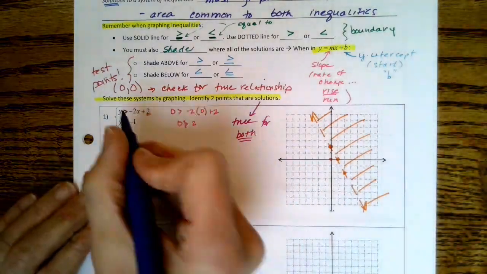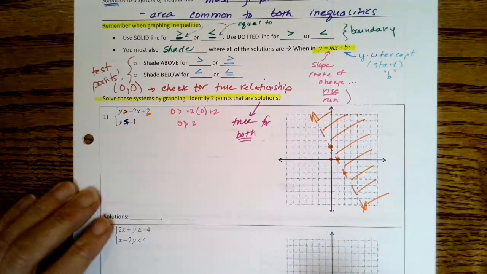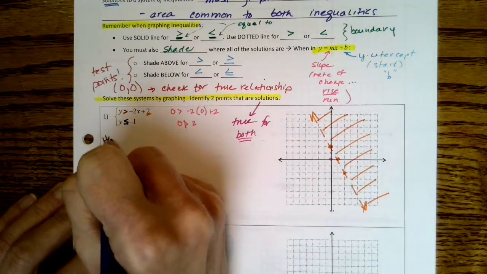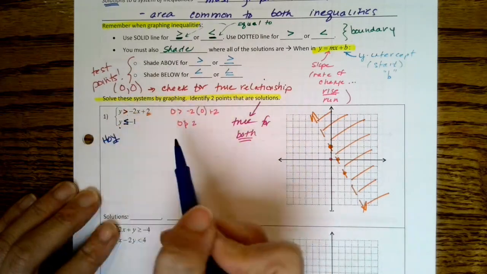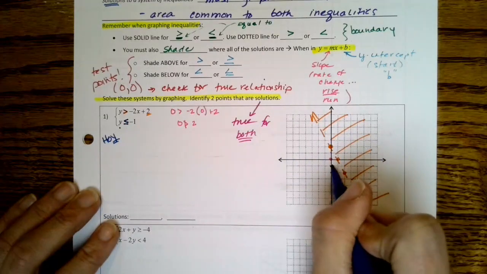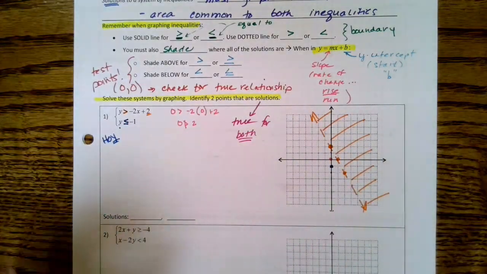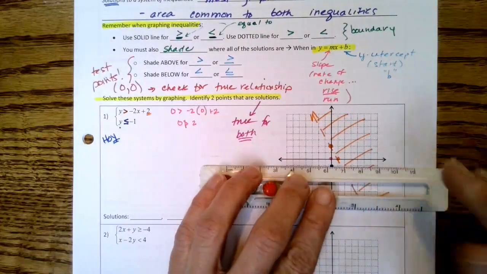Okay, here's our second rule. y is smaller than or equal to negative 1. Hey everybody, this is a HOY. I know it's a HOY because there's no x, just a y, which means it's a horizontal line at negative 1. I see a line here, so I'm going to draw a solid line here.